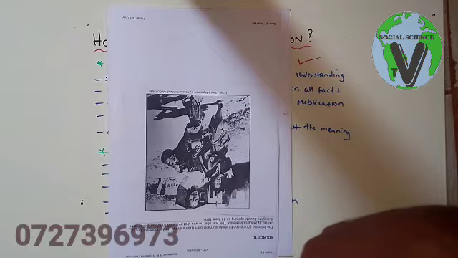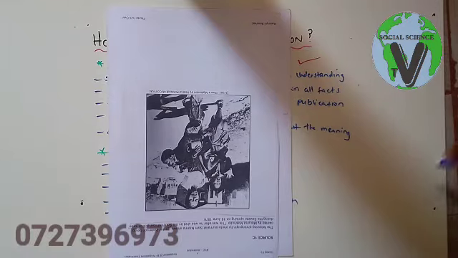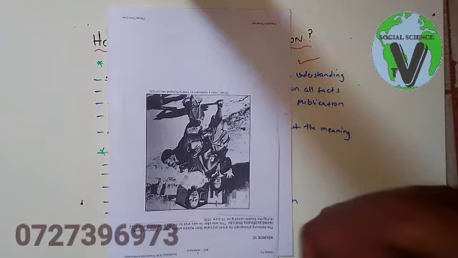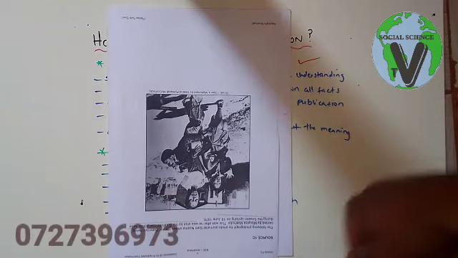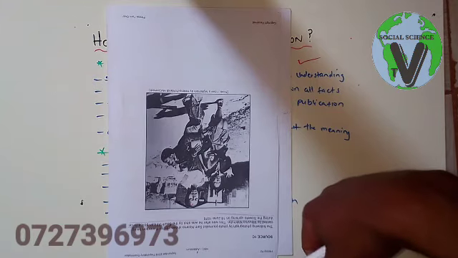Now let us look at who is the author of the cartoon, or actually who took the picture of Mbuyisa during the uprising.